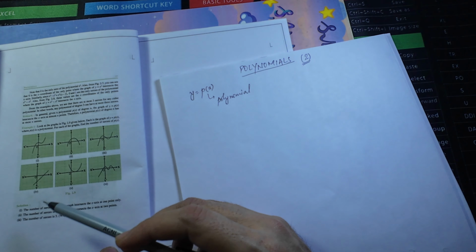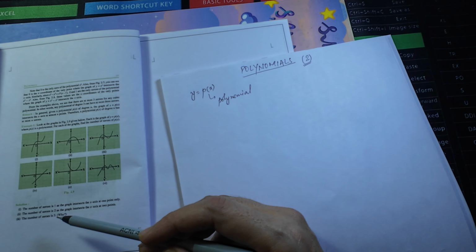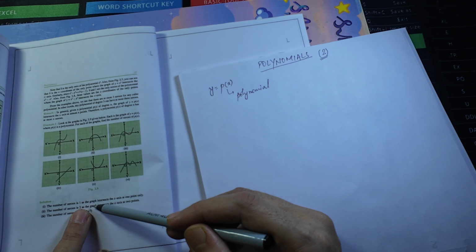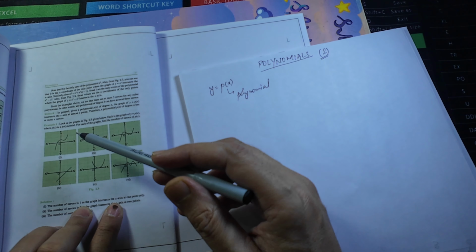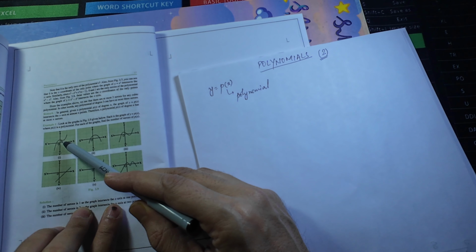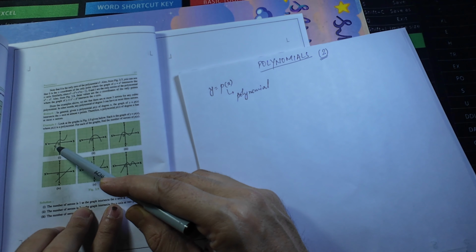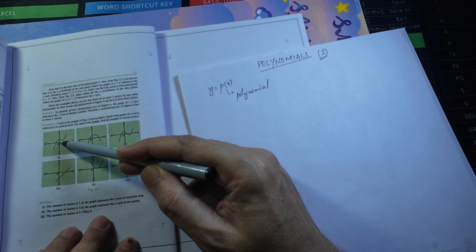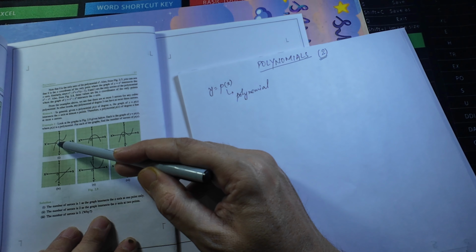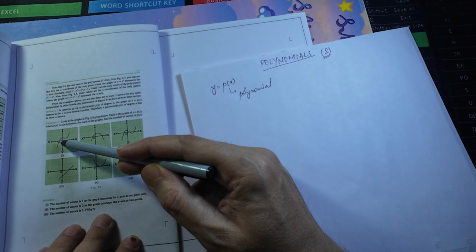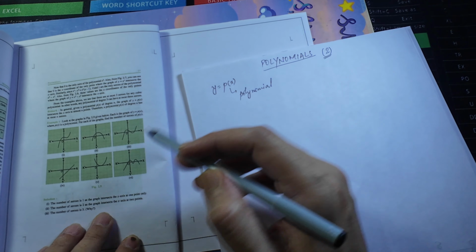Here it is given in the solution; it's already given in example 1. The number of zeros is 1 as the graph intersects the x-axis. In the first case, the graph is first intersecting the y-axis, then it's intersecting the x-axis. When it's intersecting the y-axis, there is some value for y, it's not 0. But when it's intersecting the x-axis, the value of y becomes 0, so therefore p of x is also 0.